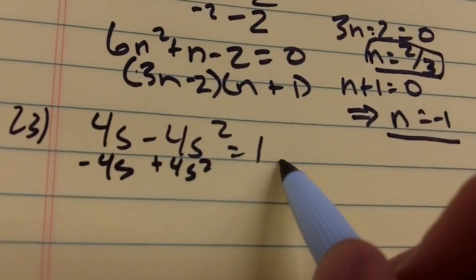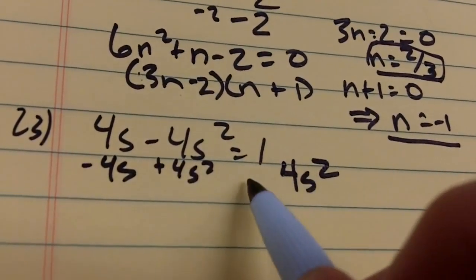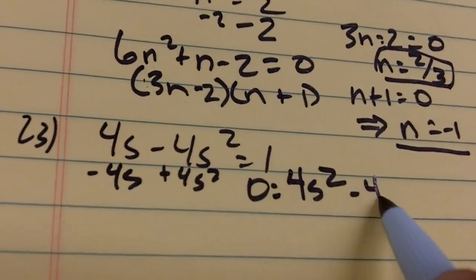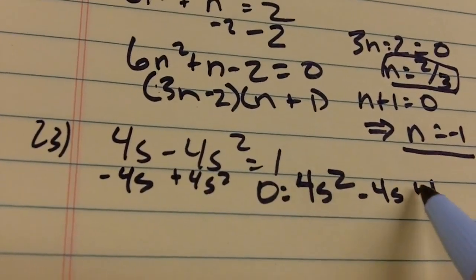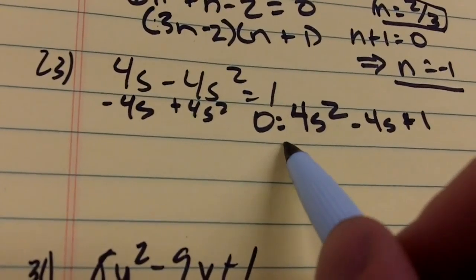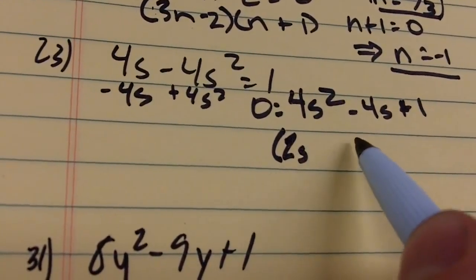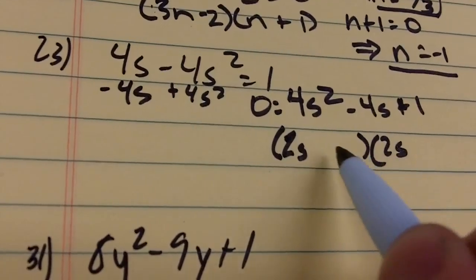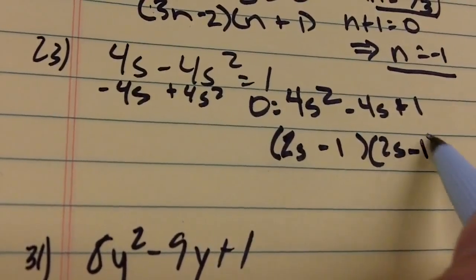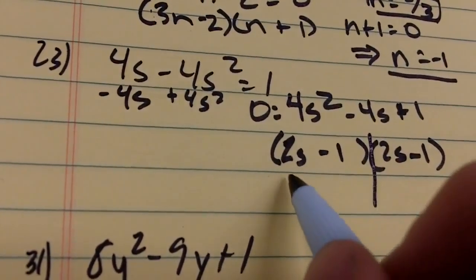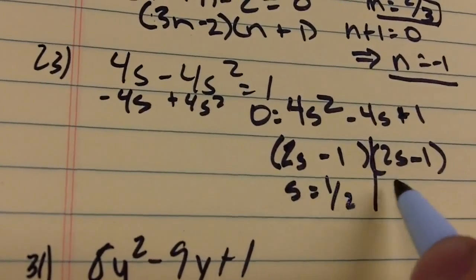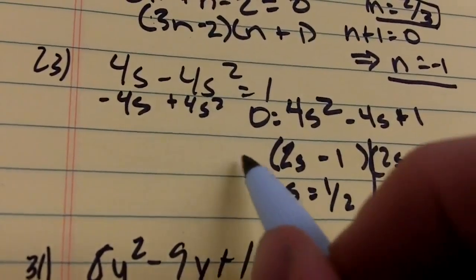My equation becomes 0 equals 4s squared minus 4s plus 1. I can factor this into 2s minus 1, 2s minus 1. Zero product property says s equals 1/2 or s equals 1/2.